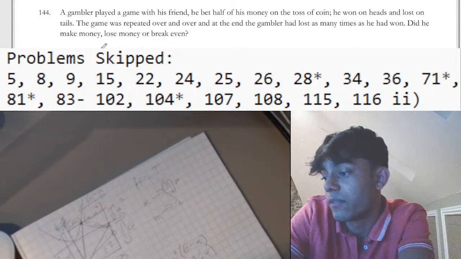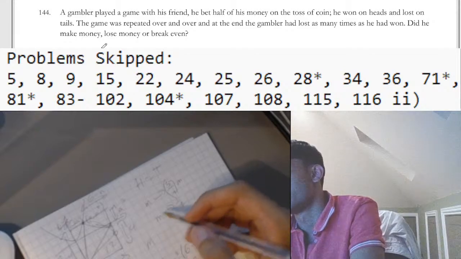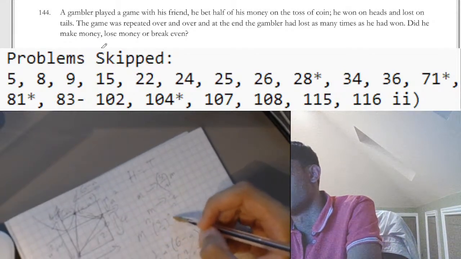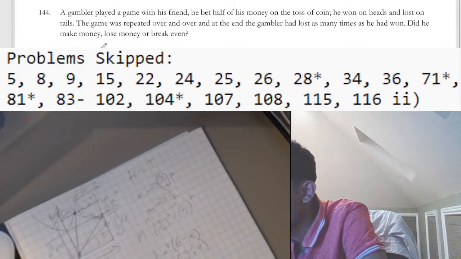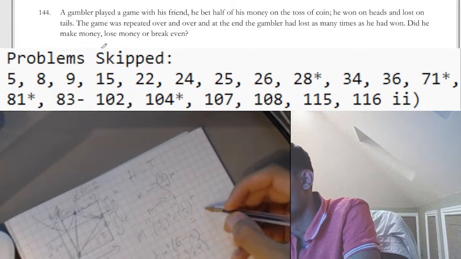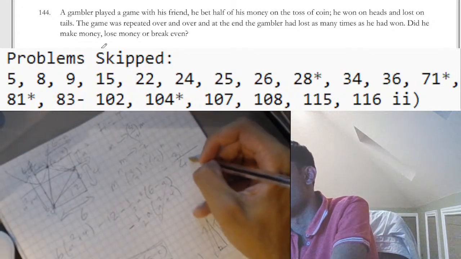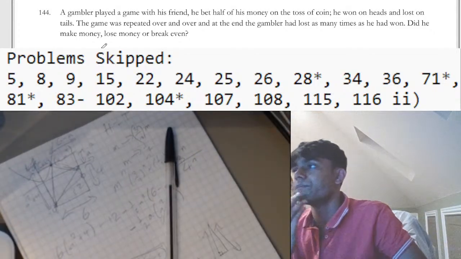So if his money at the start was M, and he gets N heads and N tails, he'll have 3/2 to the N times half to the N, which is 3 to the N over 4 to the N, which is less than 1, so he actually loses money. Okay. Yeah.